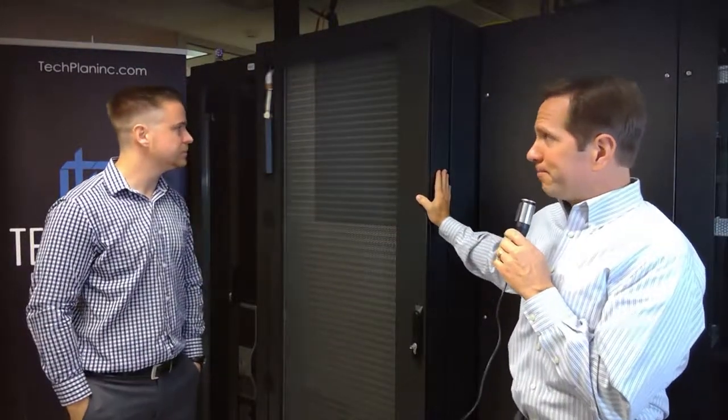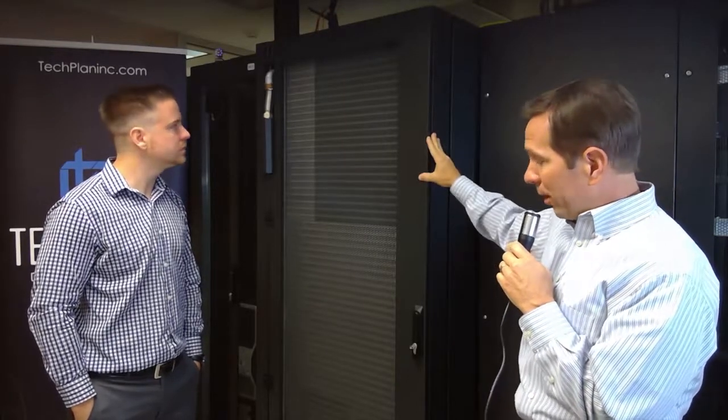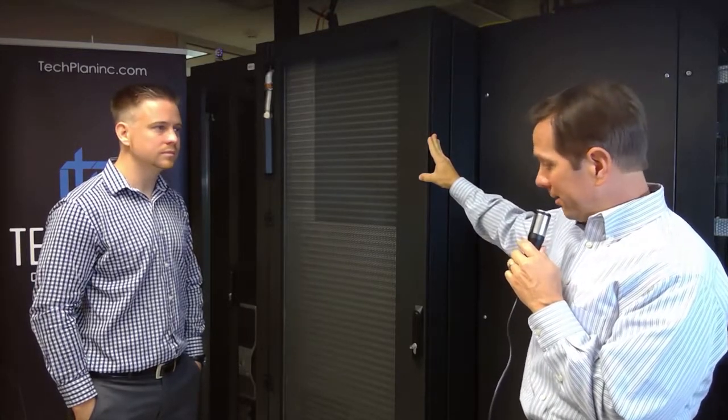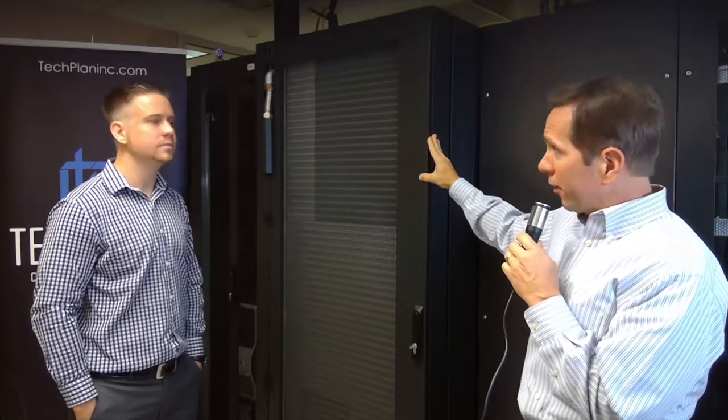Thanks, Pete. Today we have a product called the Liebert DCD. This is a rear door heat exchanger. What you're looking at today is a passive design. We also have it available in an active design, and it's available in two sizes. One is 35 kW and the other is 50 kW.